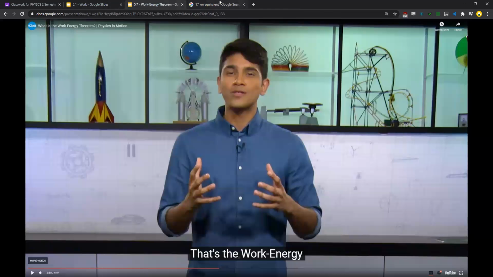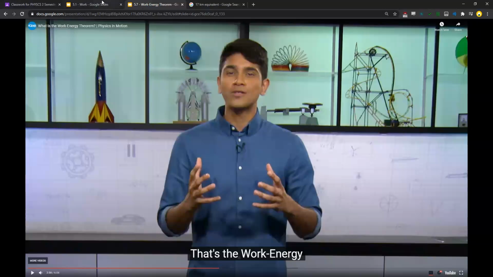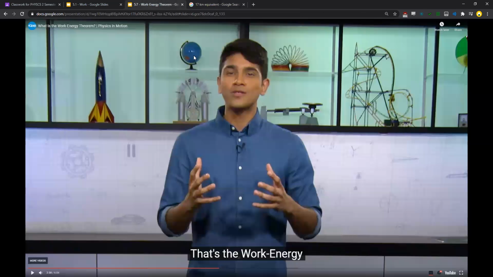Okay, let's think about 1 kilometer like a football field, guys. So think about the satellite traveling 17 football fields per second. That's the speed of Voyager 1 exiting our solar system.